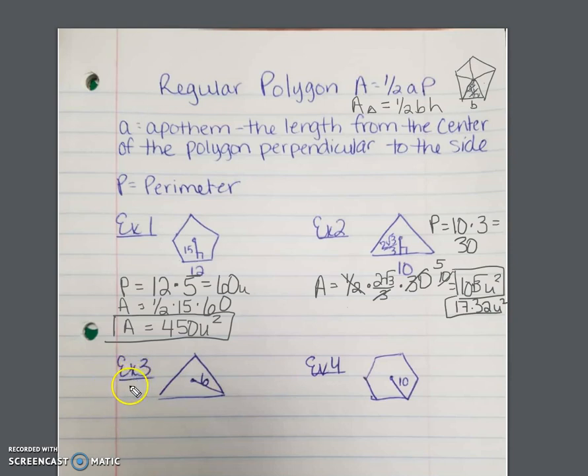In example 3, I have a different situation here. I have a radius. This 6 does not represent my apothem. So I need to create my apothem by drawing from the center perpendicular to the side.